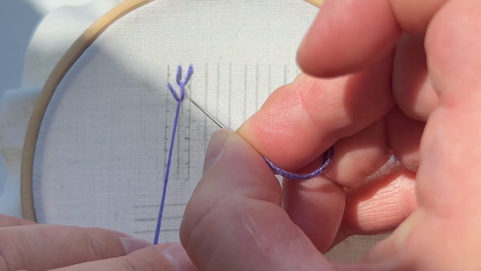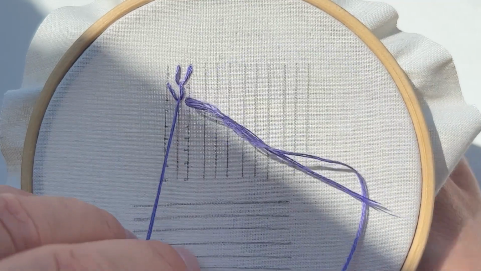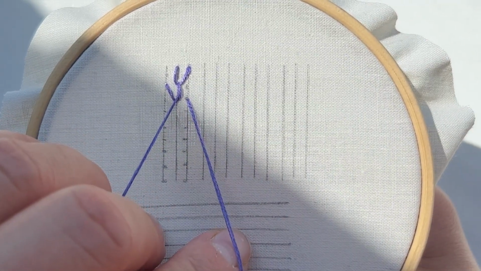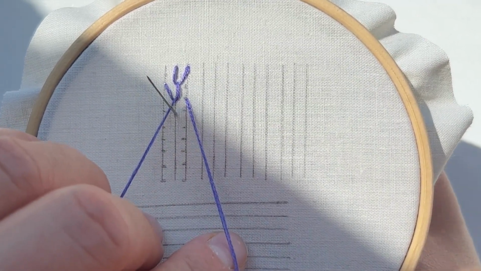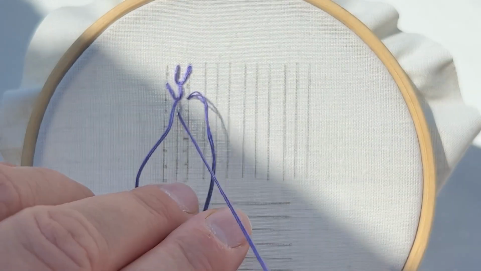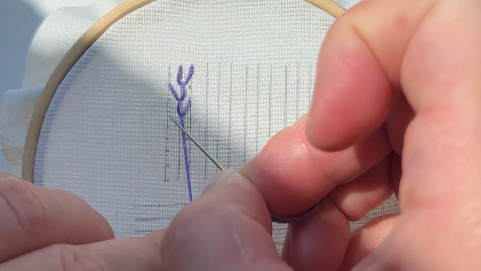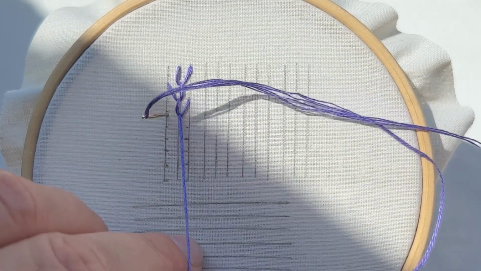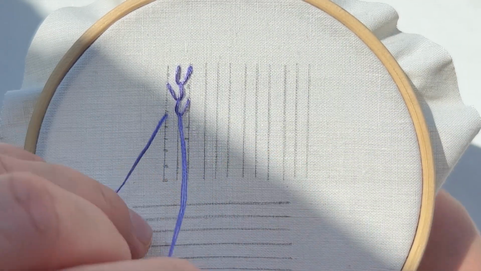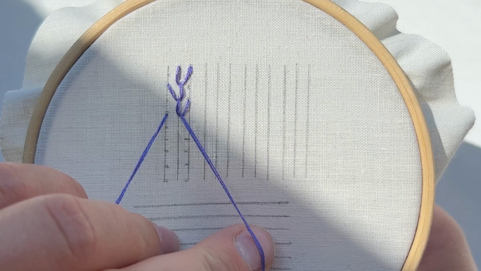Repeat the process, alternating between the left and right sides of the middle guideline. Each stitch should create a V shape, alternating from one side to another and connecting all 3 guidelines.